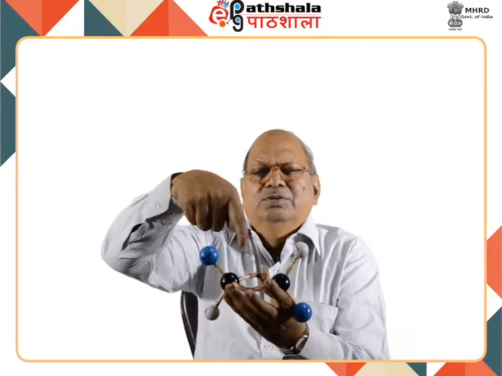Now let us take this trans-dichloroethylene molecule and try to prove our point, that is, the operation I followed by C2z is equivalent to the operation C2z followed by I. First, let us take the I operation on this molecule. Here the center of inversion lies in space. So this chlorine and this chlorine are interchanged. This hydrogen and these hydrogens are interchanged.